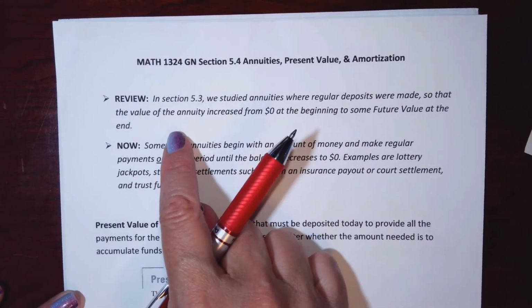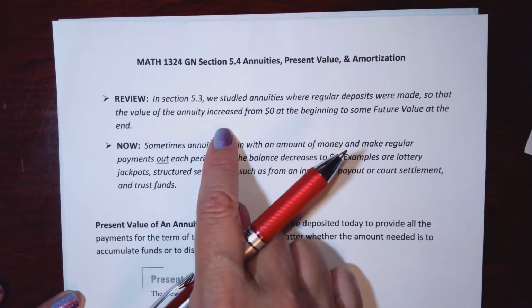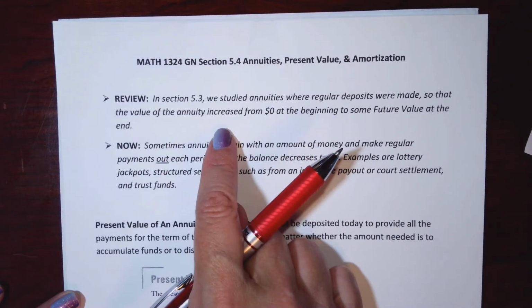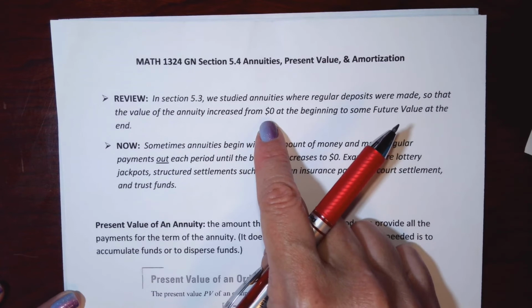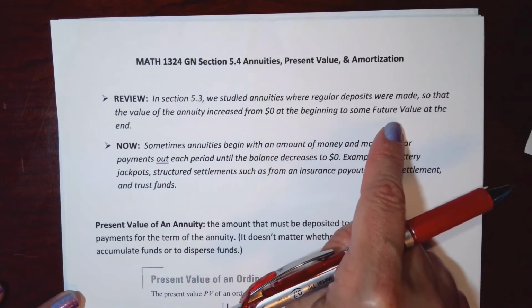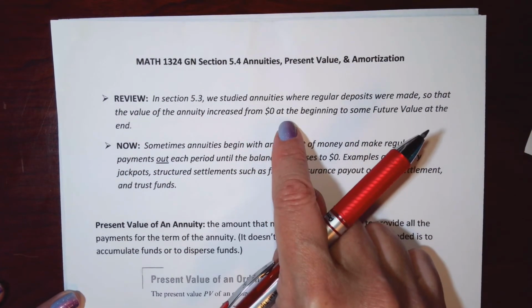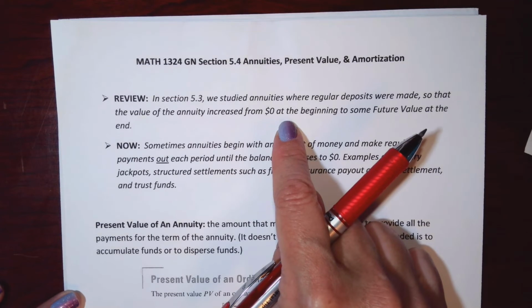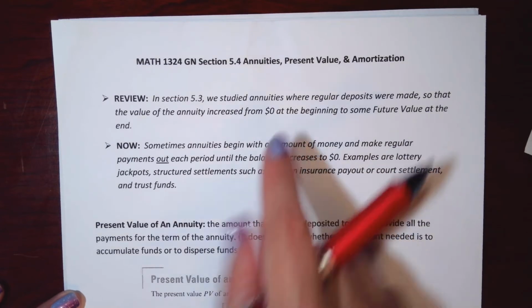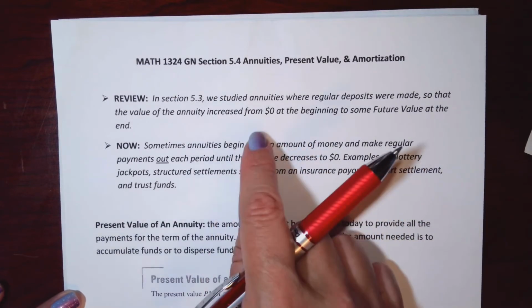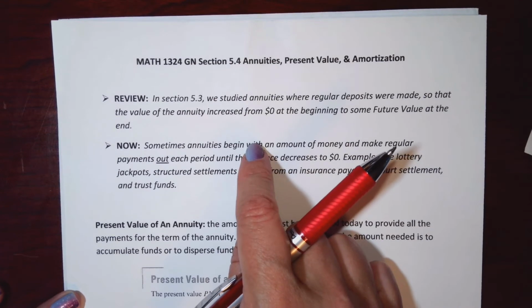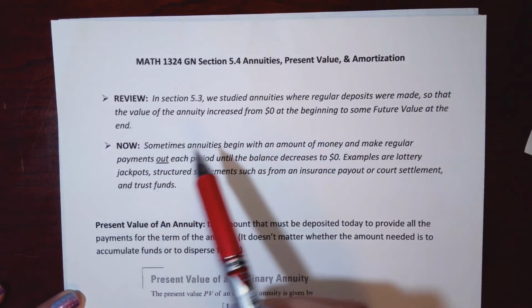Now, on review, last section we talked about annuities where regular deposits are made so that the value of the annuity increased from zero at the beginning to some future value at the end. So we are looking at investing and seeing how much money is accumulated at the end of the term of the investment. Now we're going to focus and talk about finding the present value instead of finding the future value.